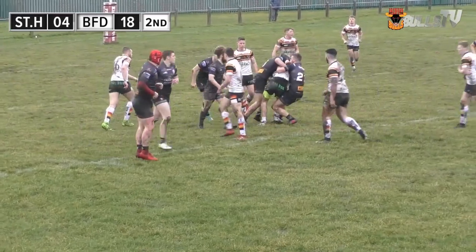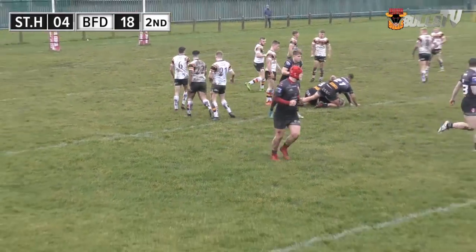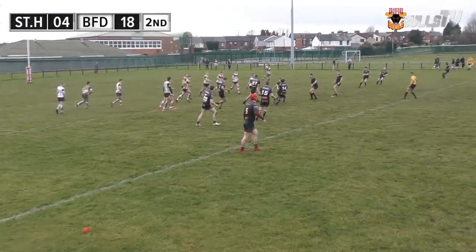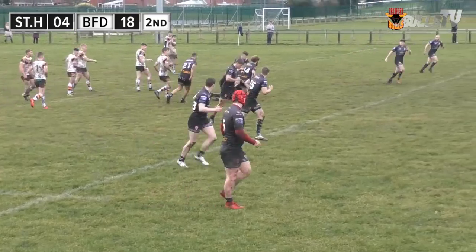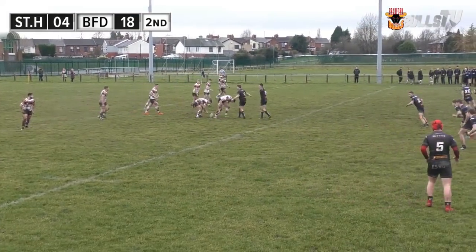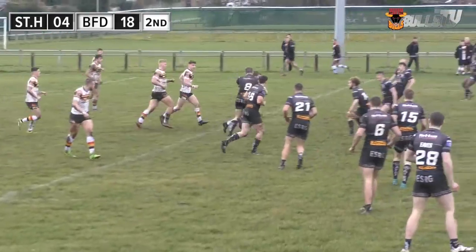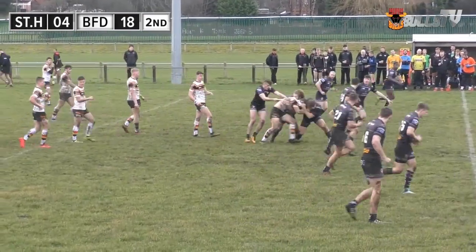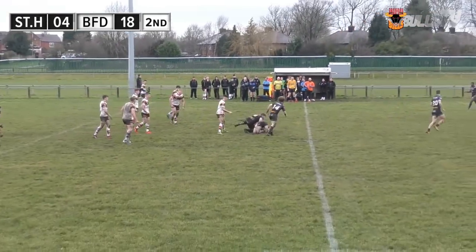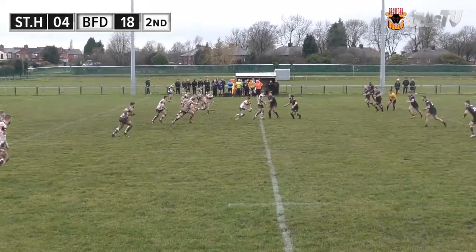Well, the second half underway. St Helens put the kick in on the halfway line. Ryan Leadbeater, one of those first half try scorers for the Bradford Bulls, returns it up to his own 30, and Bradford, they're playing from left to right for those watching on Bradford Bulls TV in the second half, as the Bradford Bulls are up to the halfway line in centre of the field.